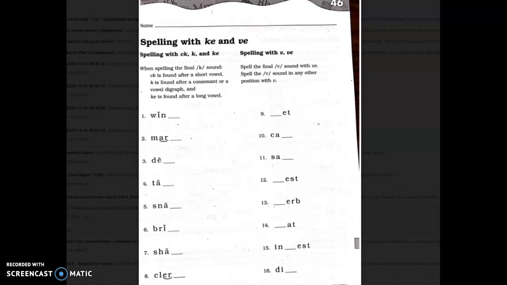Okay, so we just finished our lesson talking about the KE and the VE at the end of words. So let's go over worksheet number 46, and we're going to fill this side in, and then you're going to go do the other one by yourself. Okay, so here we go. Let's look at the rule on the worksheet.